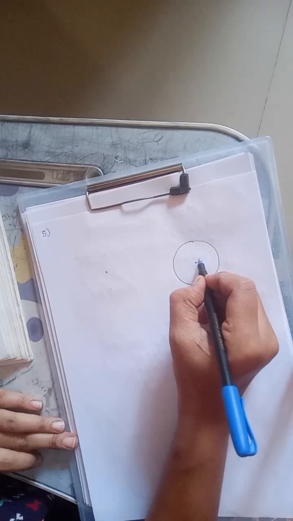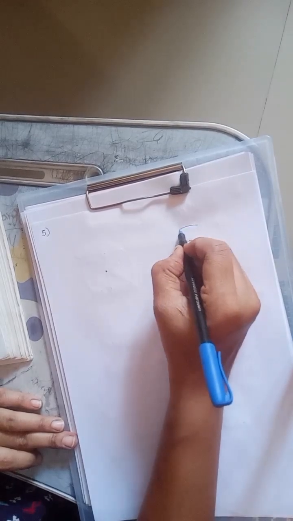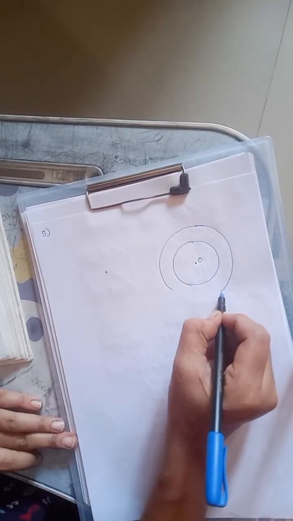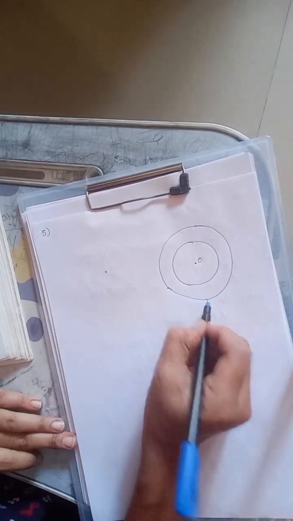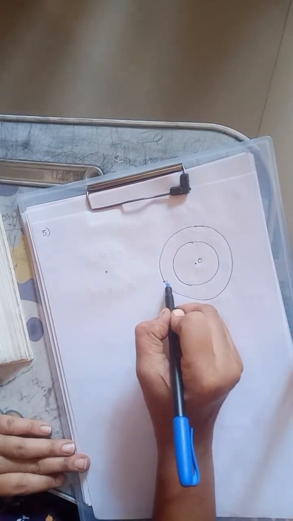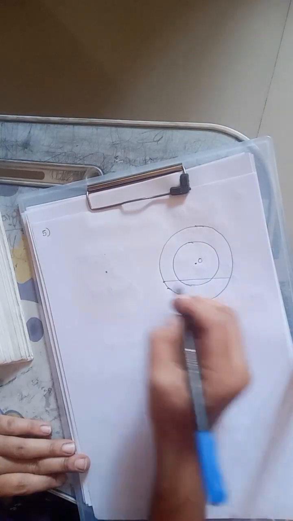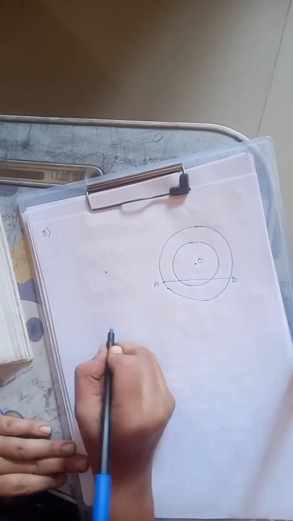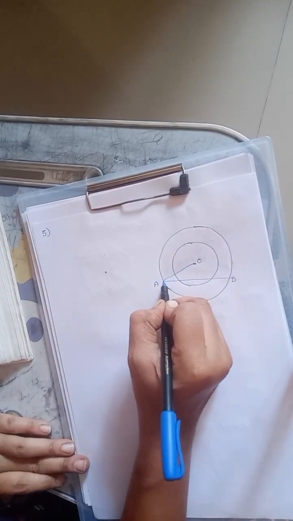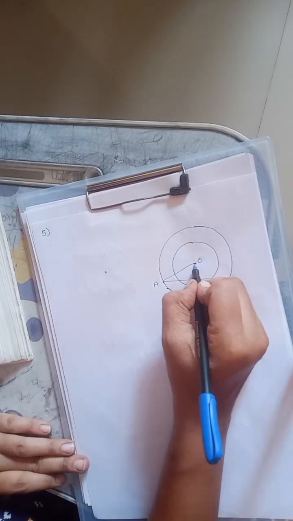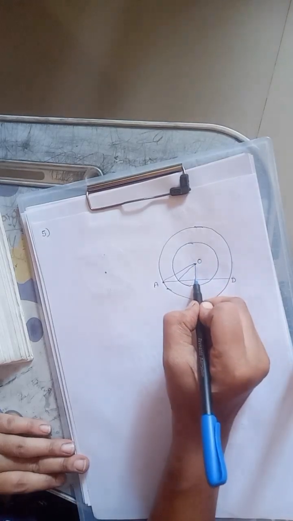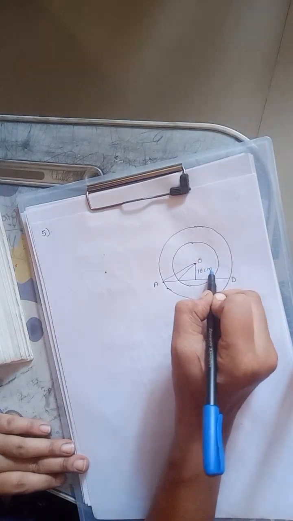Let's consider it as the center O, and again draw one more circle with the same center, a concentric circle. Okay, see, like this you will get one straight line passing through these two circles. That is the straight line AD, and again they gave OA, and again they gave OB, and again they gave the length of OP, that is 16 centimeter.